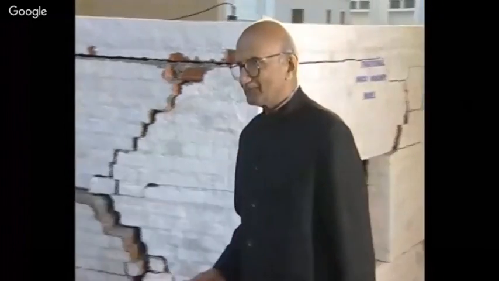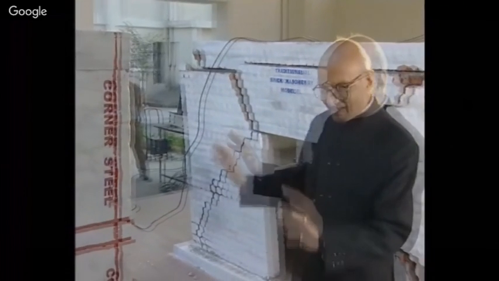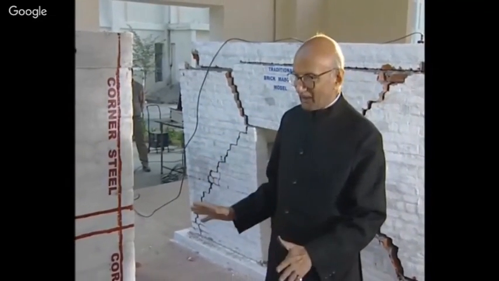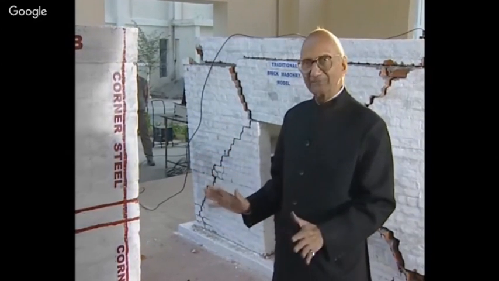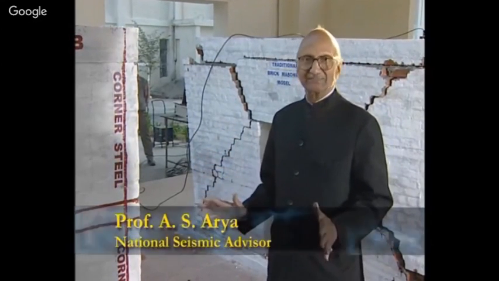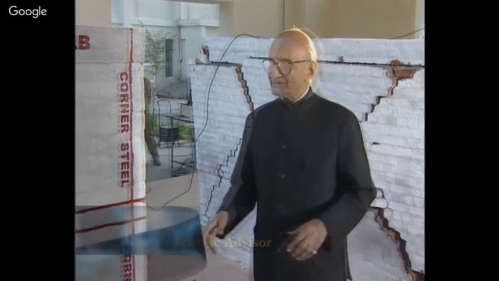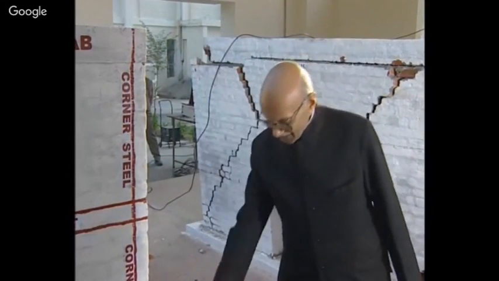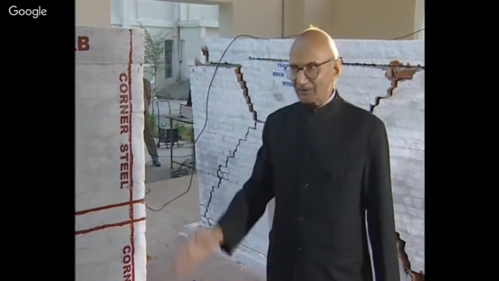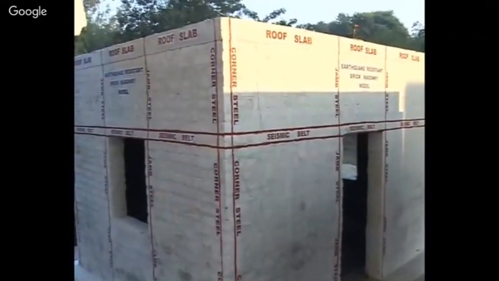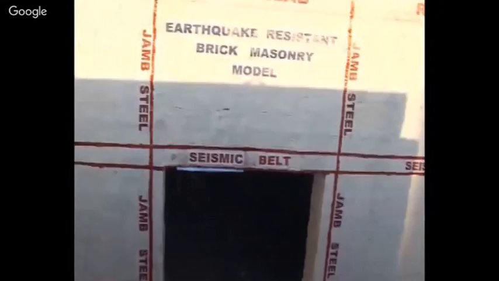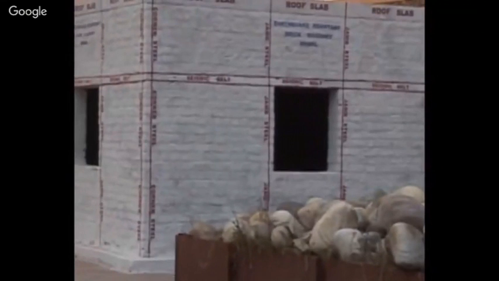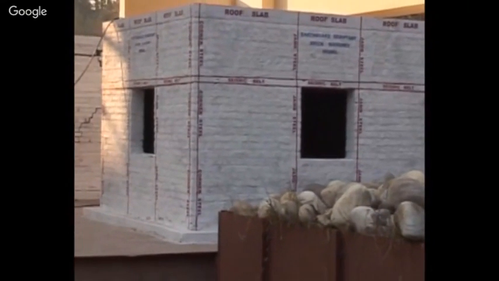On the other hand, this is a model of the same type with the same geometrical details, same dimensions, same wall thickness, same roof thickness. So everything, mortar, etc., everything is the same. But the difference is it has vertical reinforcing bars at the corners, all the four corners. It has also vertical bars at the jambs of openings, as we can see here, window jambs and the door jambs.